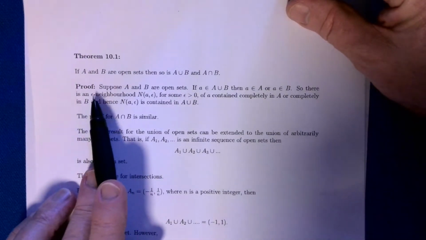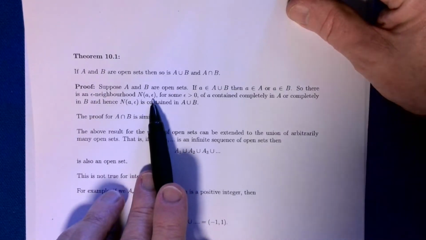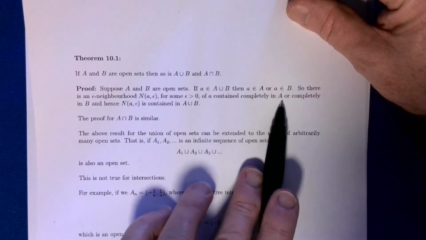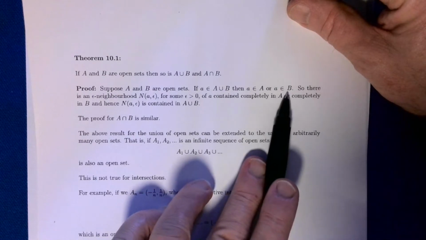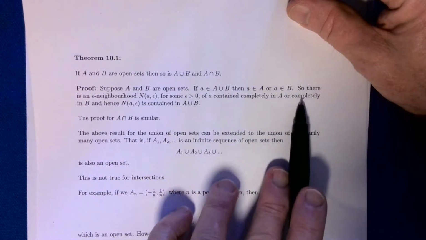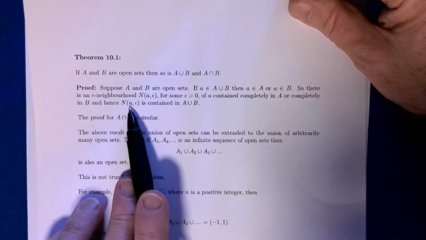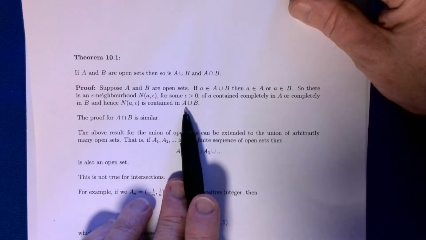There is some epsilon neighbourhood, for some particular epsilon, that's contained completely in A. And similarly, if the point happens to be in B, then there's some epsilon neighbourhood that's completely in B. That means this epsilon neighbourhood is contained in A or B, so it's in A union B.